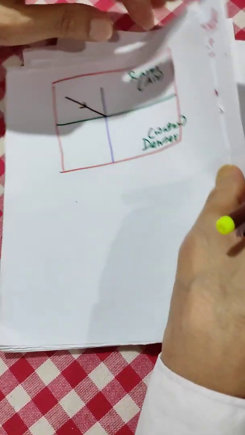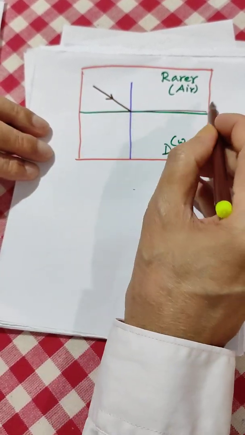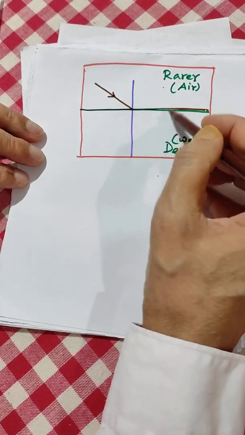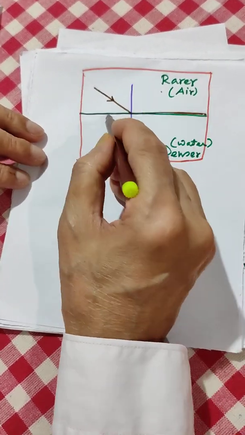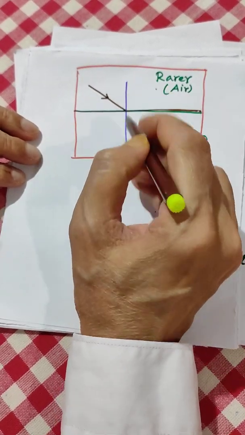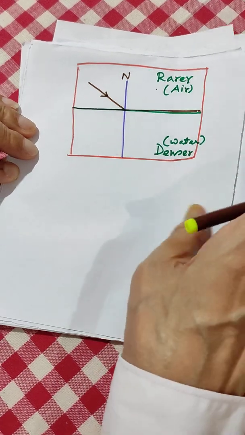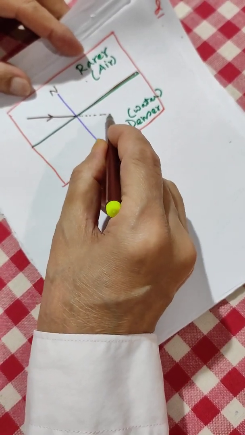Now suppose light, say this is a perpendicular, and suppose this is incident ray, say a ray of light falls on this. Now this is called interface. That is, the surface of separation between the two media is called interface. Alright. Now suppose a ray of light falls on the interface. Now this line is perpendicular. Now this is the original direction.